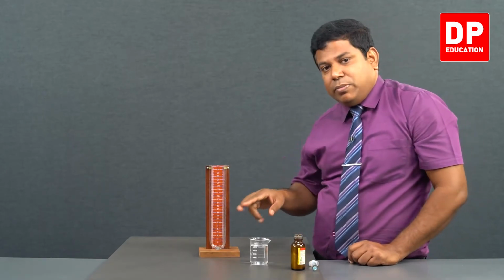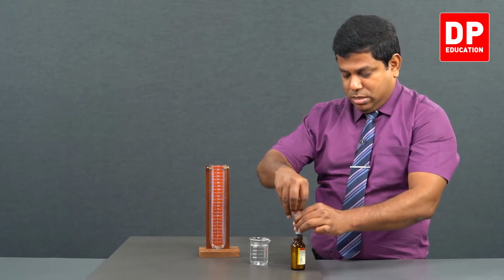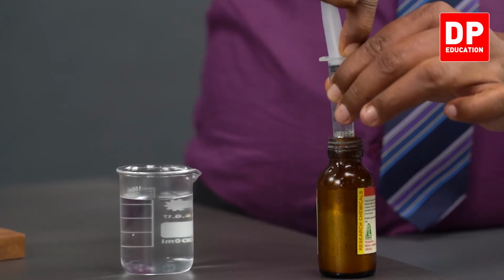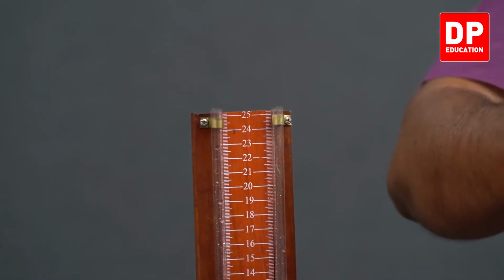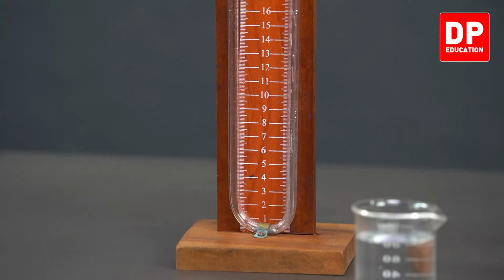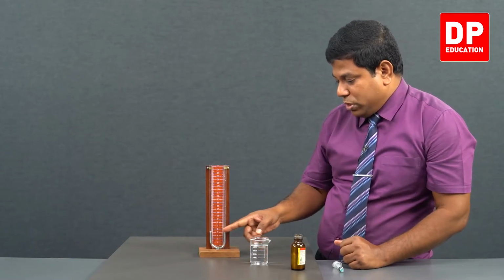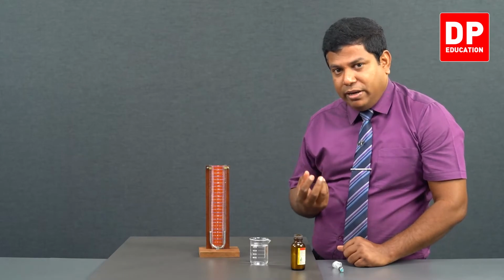Let's see. First, let me fill this with mercury, because the higher density liquid has to be filled first, right? You can see here the mercury level is the same on both sides. Now let me fill one side of this U-tube with water and see what happens to the mercury when I fill this with water.